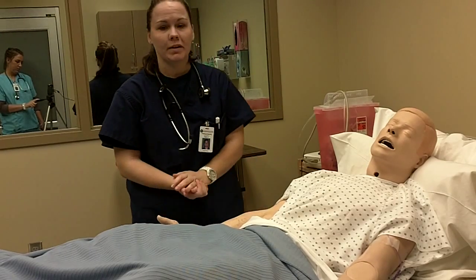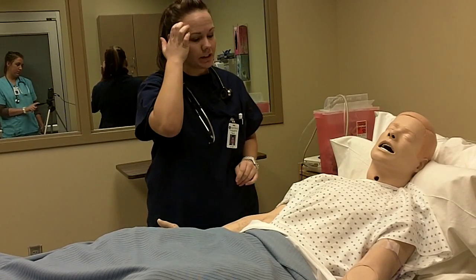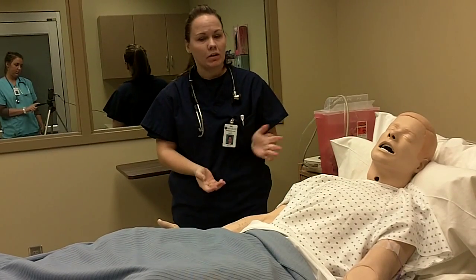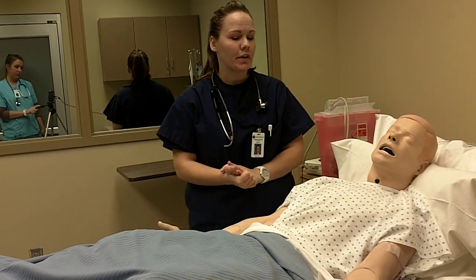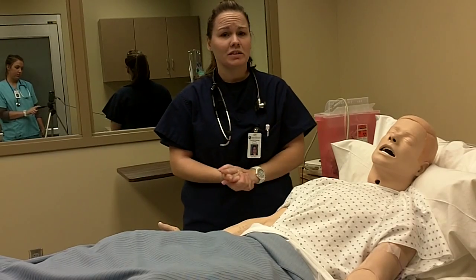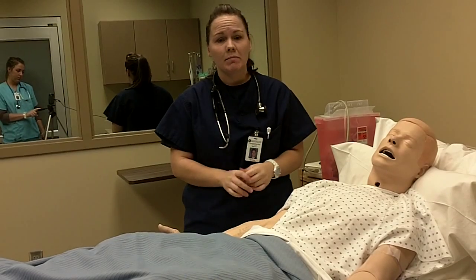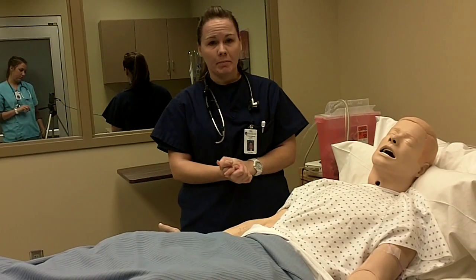I have concluded my physical assessment. I will ask my patient if they have any concerns at all, any questions that I could possibly answer for them. And then if they need some patient teaching information, if they have any health history with any medical problems that we could possibly help them out with.